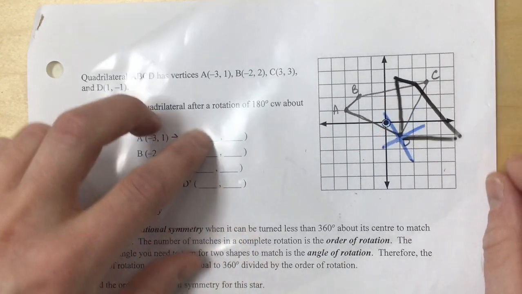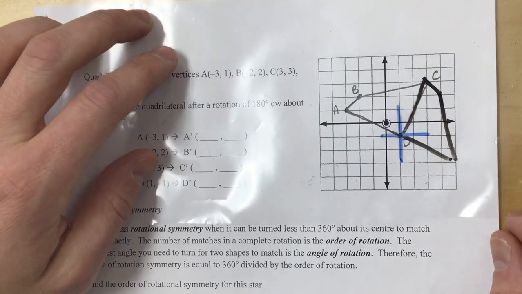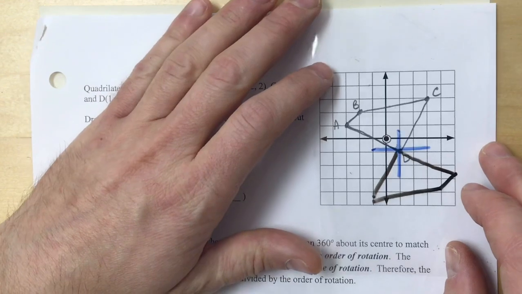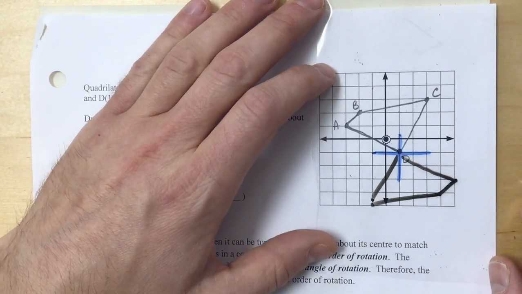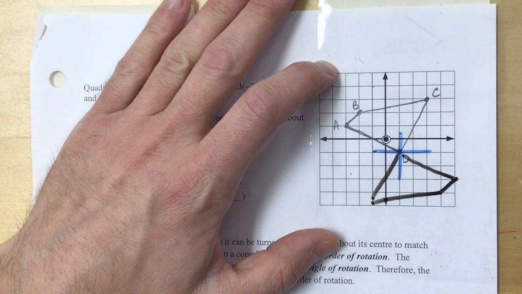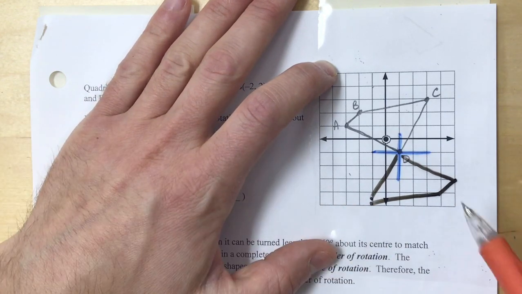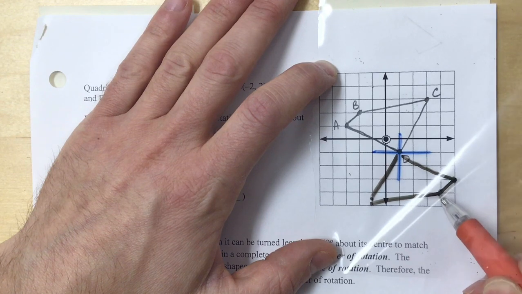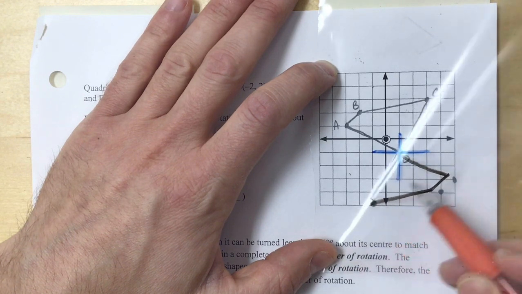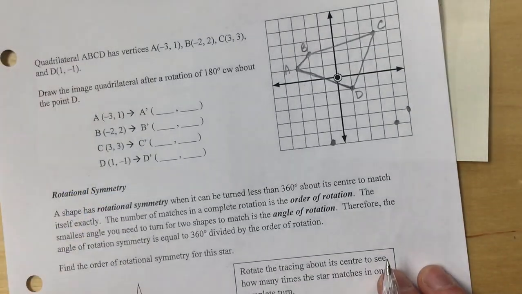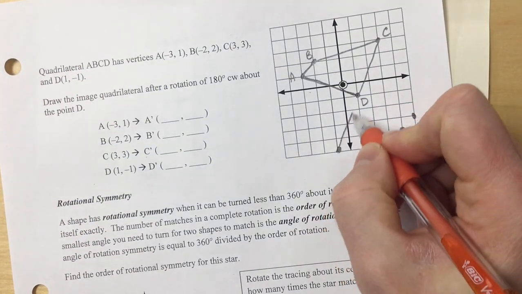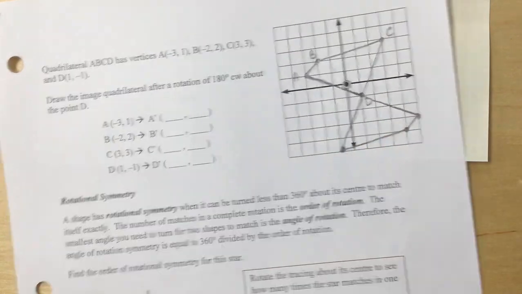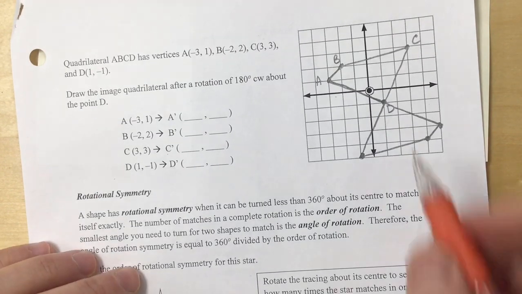So if we rotate it once, that's a 90-degree rotation. So we need to do it once more. And we end up, remembering to keep our little crosshairs around the point of rotation, and there it is. So it looks like we got a point there, we got one there, way down here, and point D stays the same because that's our point of rotation. So we can connect these lines up, and we have ourselves a 180-degree rotation.